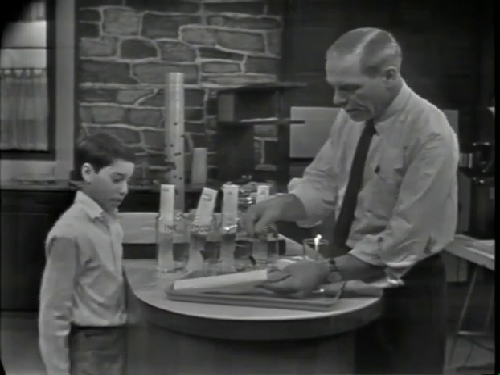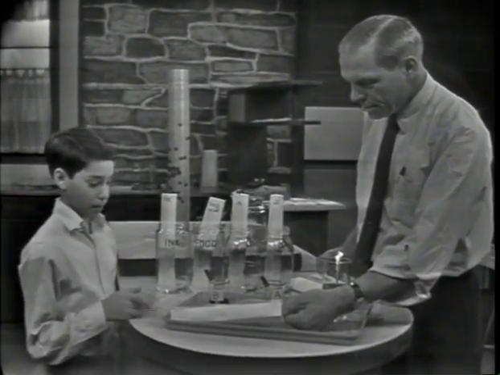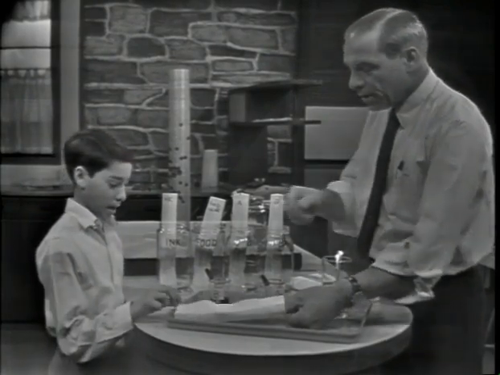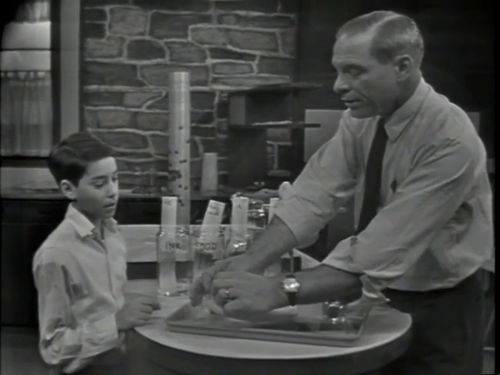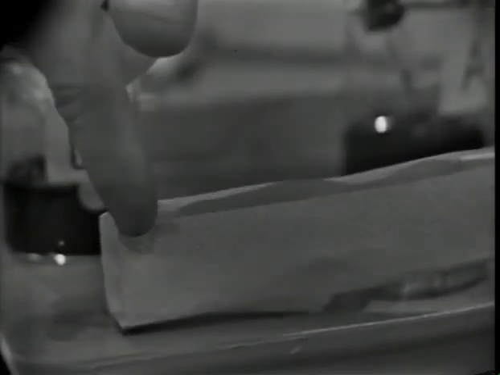What did you do? Get a piece of toweling and put it in a tube with tape. Now, I folded this down in here to make it a little stronger, so it wouldn't collapse so fast. There's tape along here to hold it together.